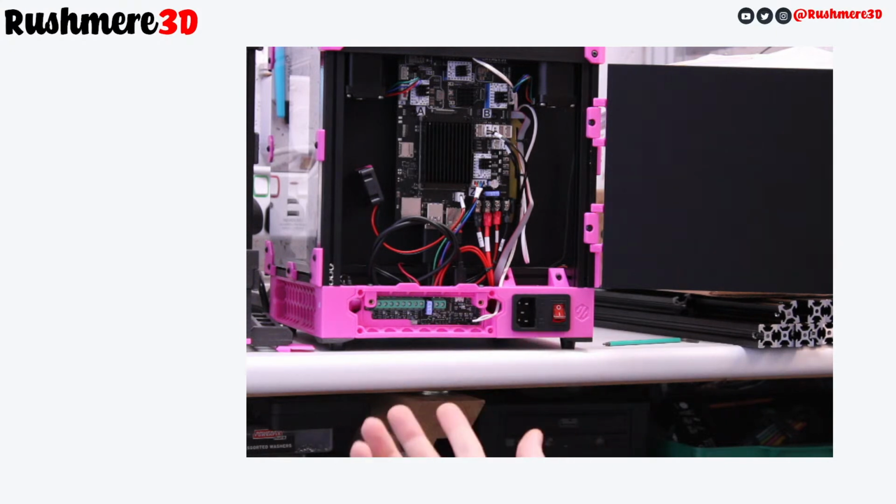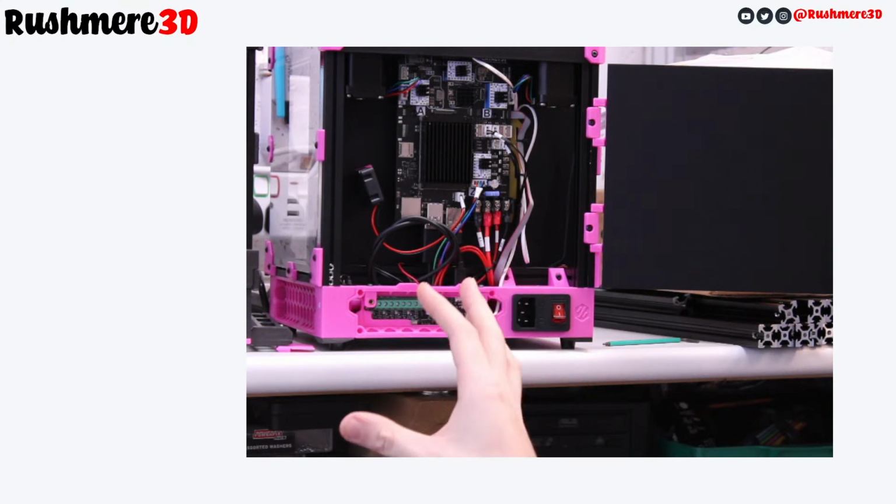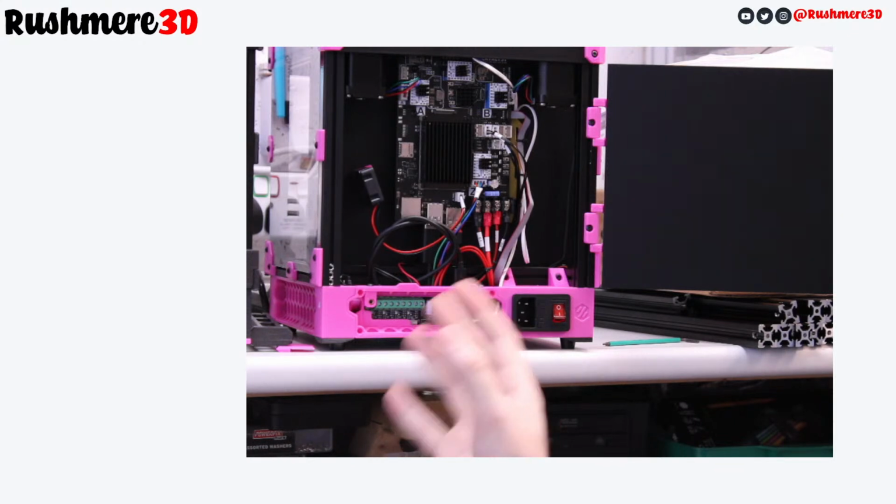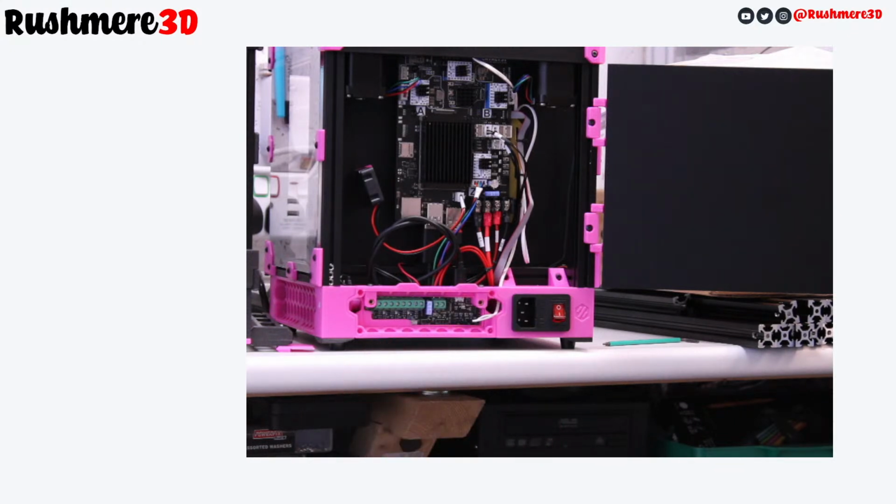So far it's performing really well for me. I'm still doing some tweaks to my firmware config, and they will be on my GitHub at some point. I'm happy with it.